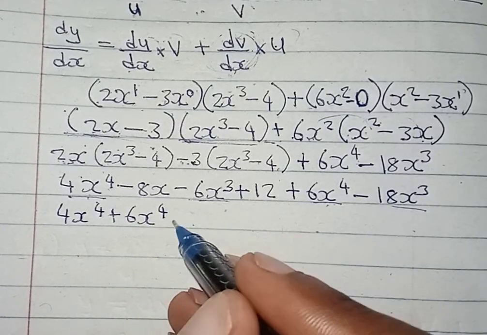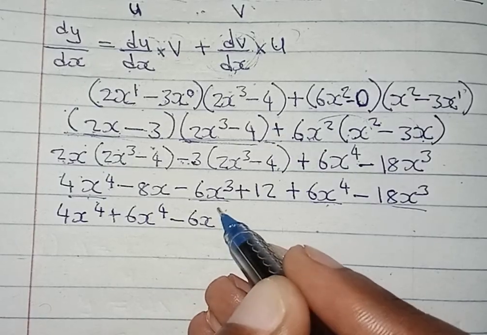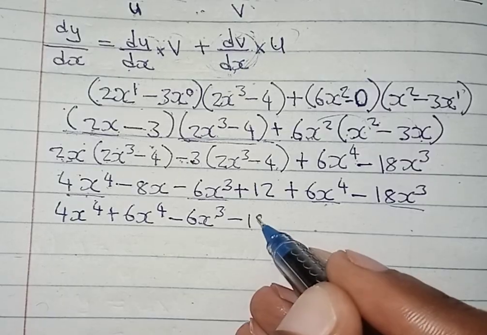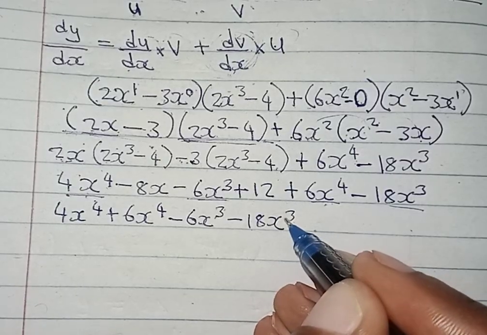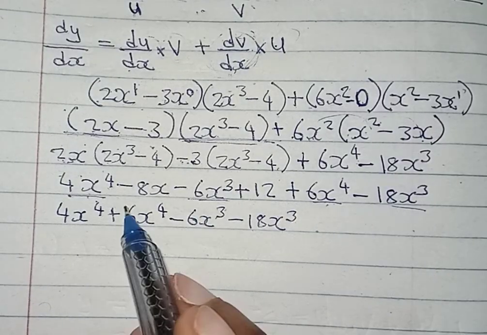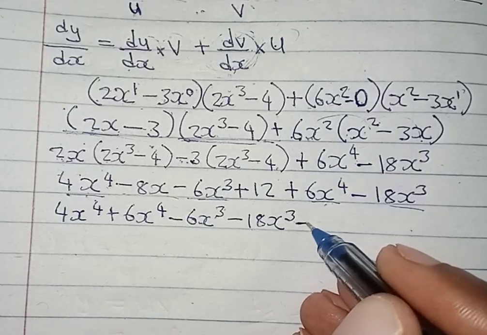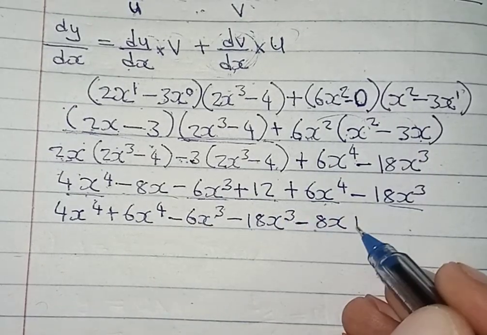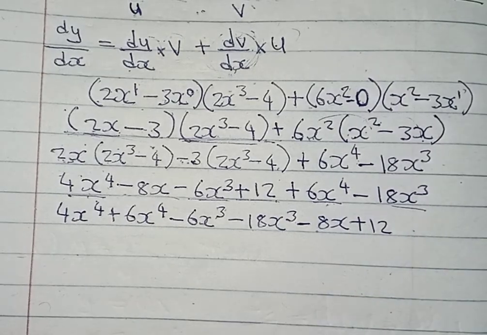Then we have minus 6x to the power 3 and minus 18x to the power 3. We also have minus 8x plus 12. We have collected the like terms.